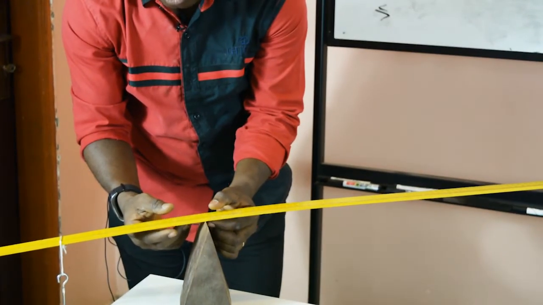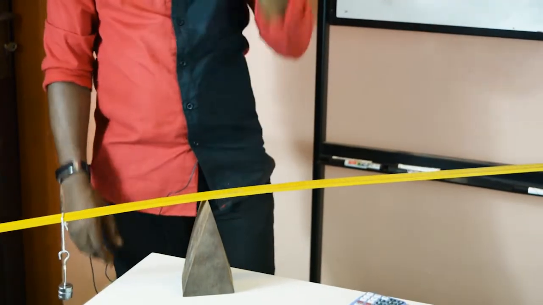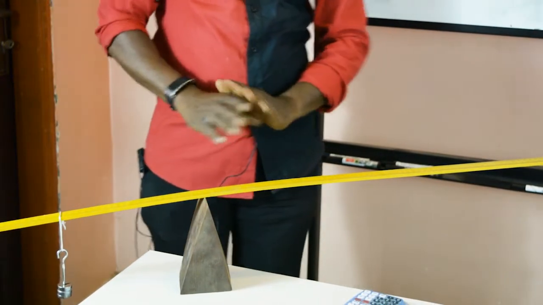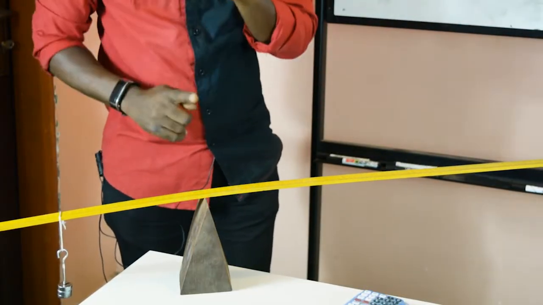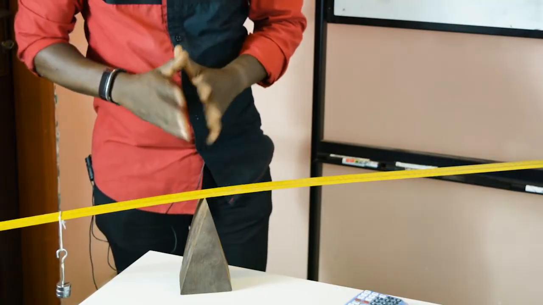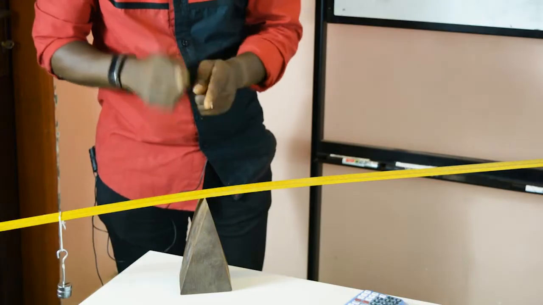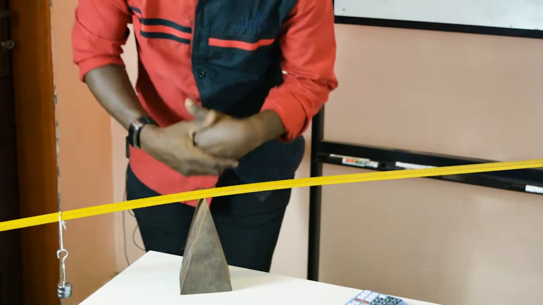You just want to be exact and make sure you do the correct thing. That's why you have to be patient. Just make sure the meter rule is actually horizontally balanced before you take your reading. And when you're taking your reading, make sure that you avoid parallax when reading on the meter rule, so that your eye must be vertically on top of the scale, so that you don't read the wrong number. That's one precaution, very important precaution.